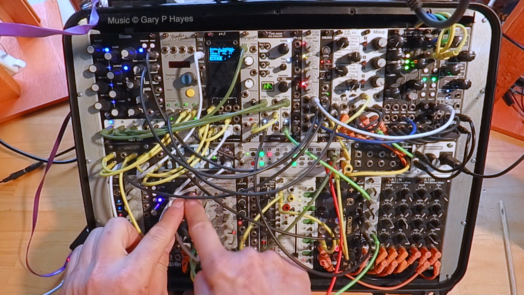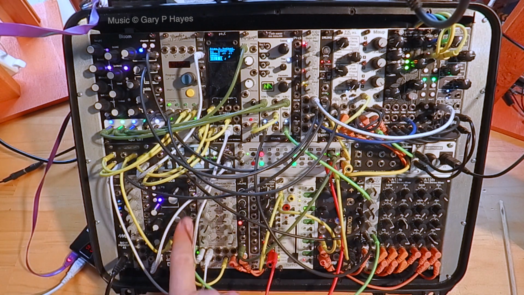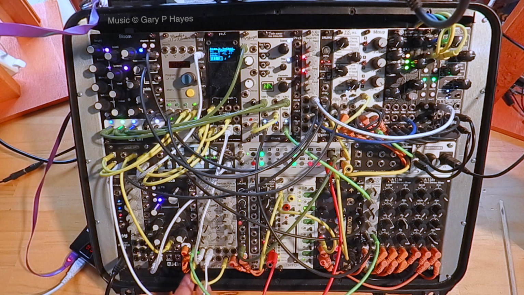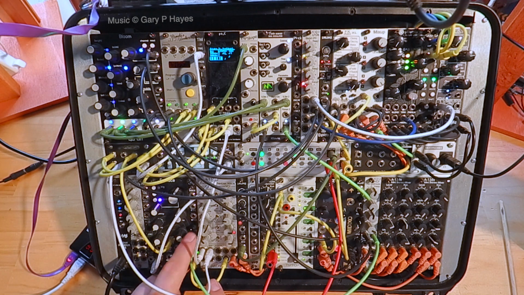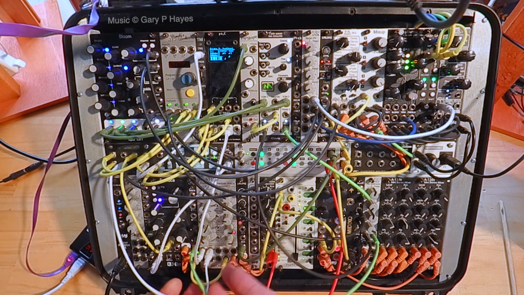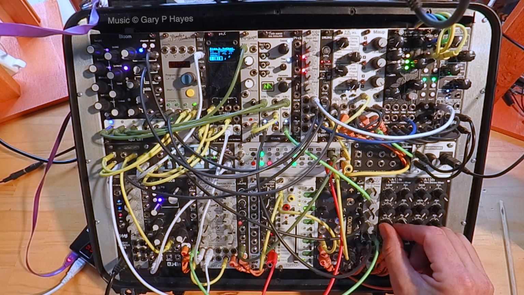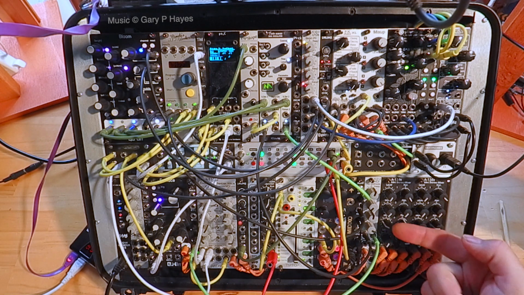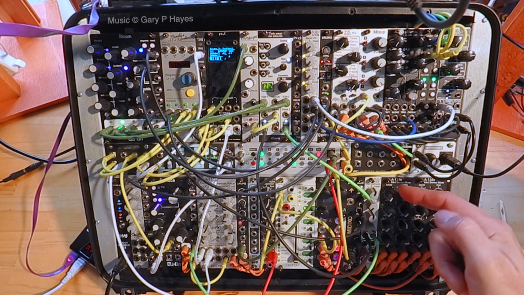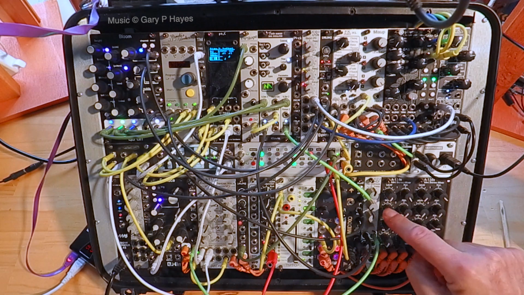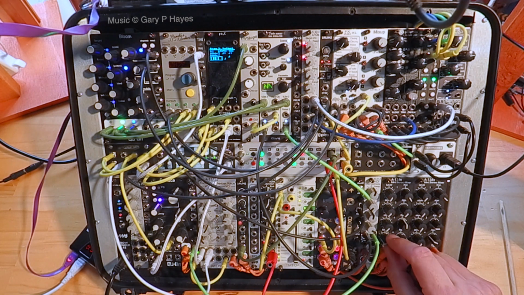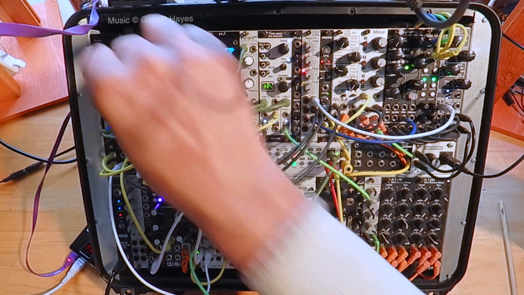The swelling effect you're hearing is because I'm modulating the FM filter of this mini synth here. That's coming from an LFO quite close to it, an inverted LFO. This bottom yellow one is controlling that. So obviously the LFO modulation, just to make things interesting. So that's audio channel 3. The surface was on audio channels 1 and 2.